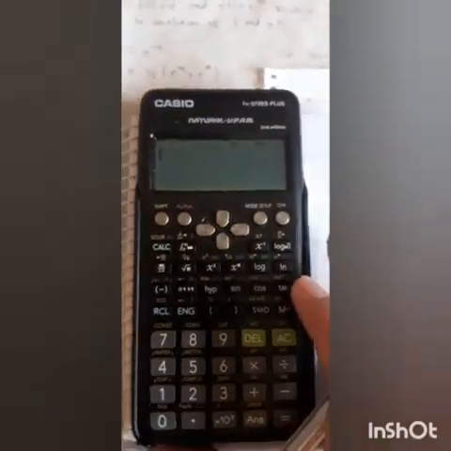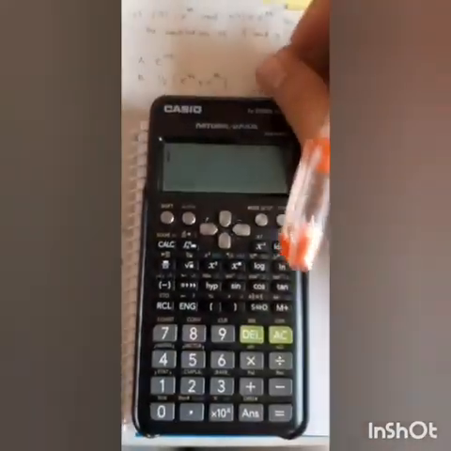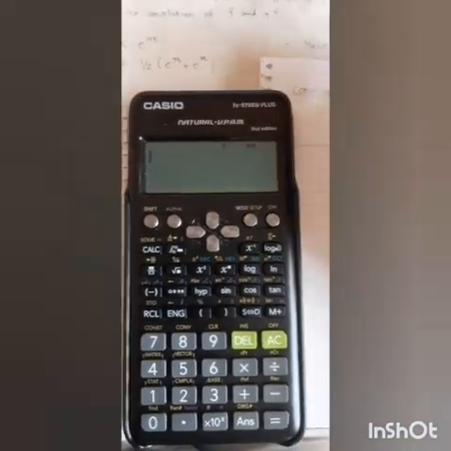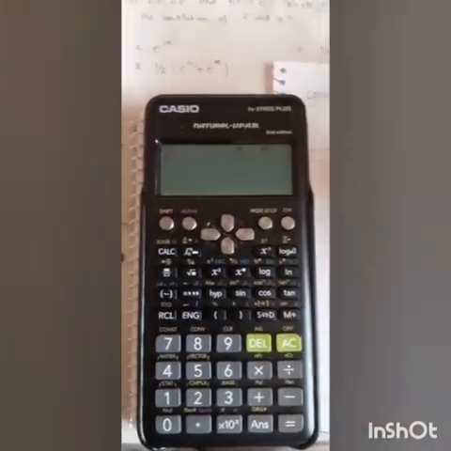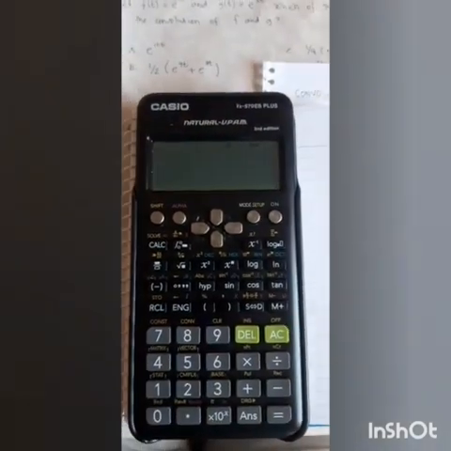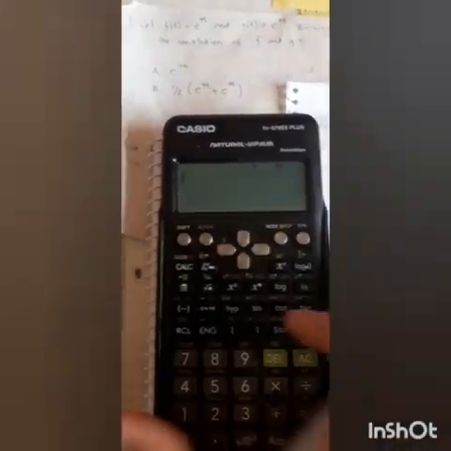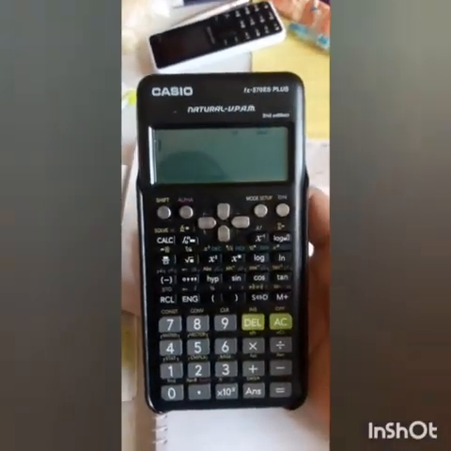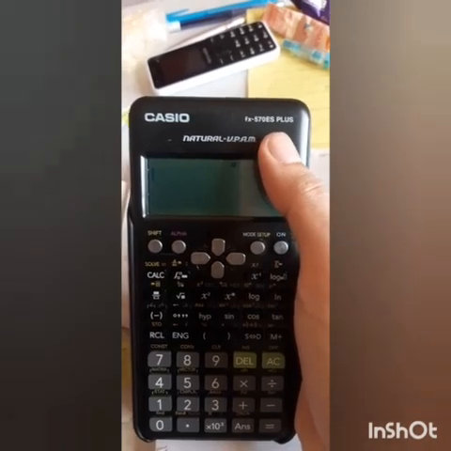Hello, good day. Today I'm going to teach you how to solve convolution of two terms using calculator techniques. First of all, kailangan mo ng ganitong klaseng calculator na 570ES.